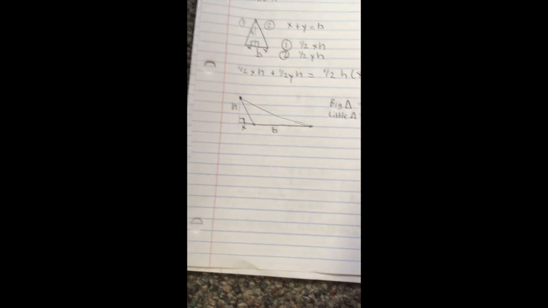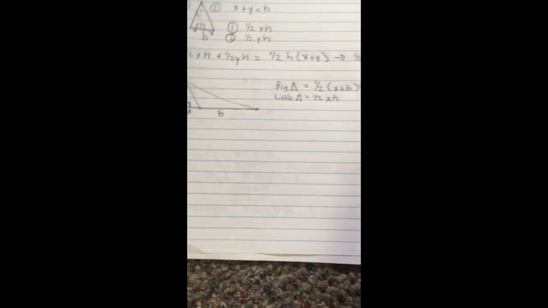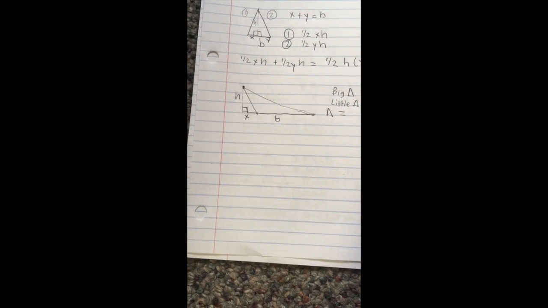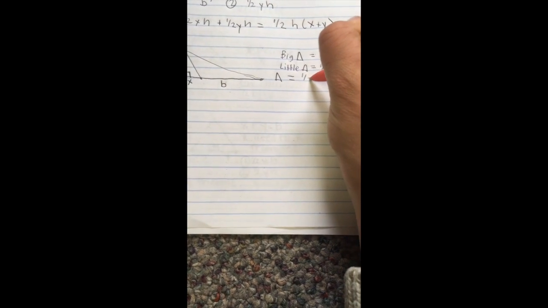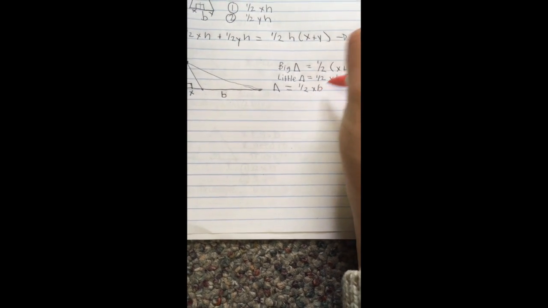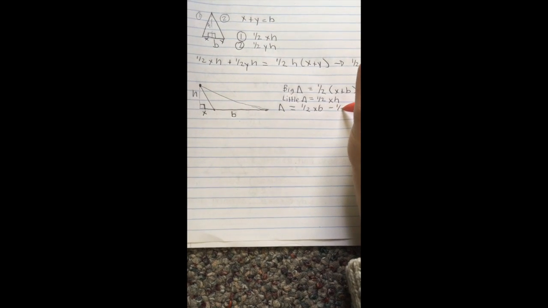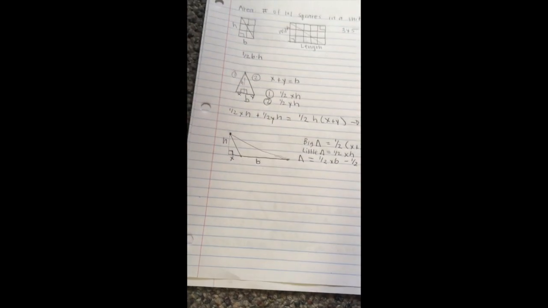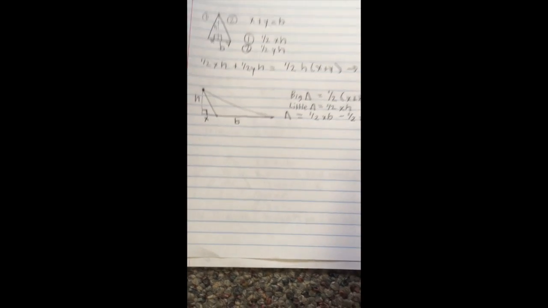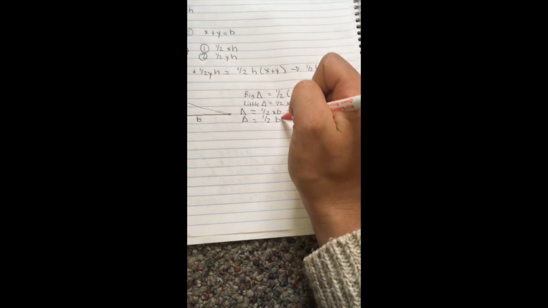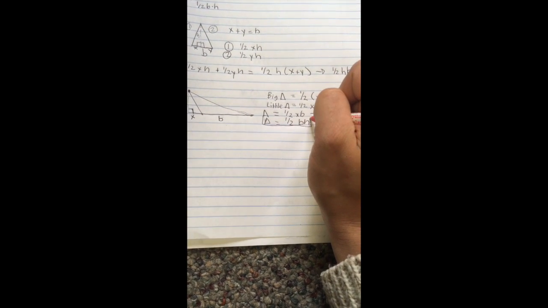So because both of these are combined, what we are going to look for is the triangle we want. We are going to use both of these equations, right? So we have 1/2 x times b, right? Minus 1/2 x times h. So basically that is going to give us, for the desired triangle, 1/2 base times height. So again, we get that equation.